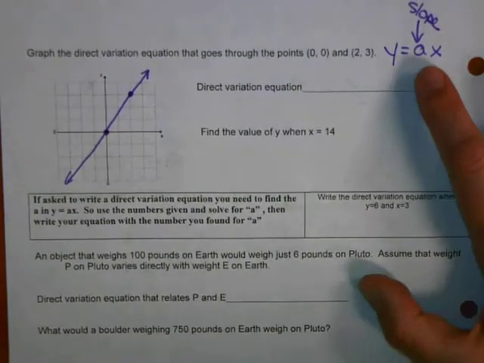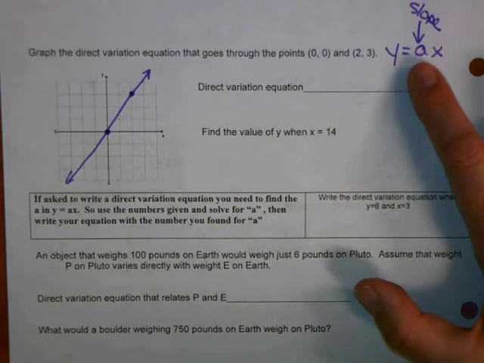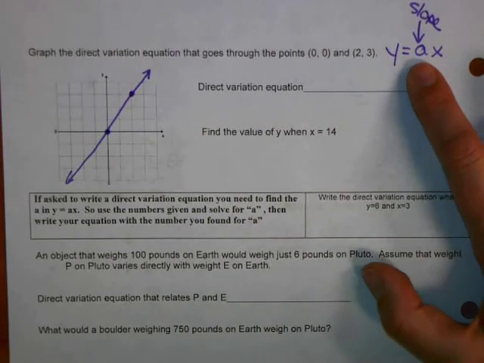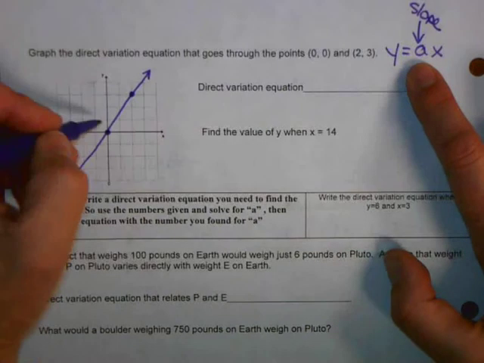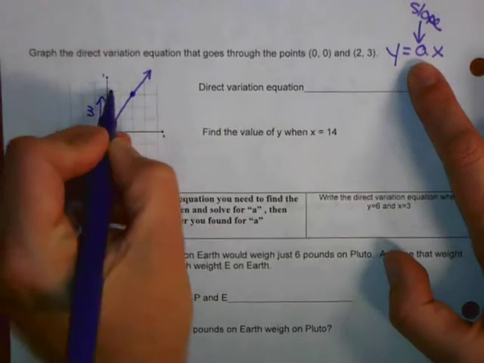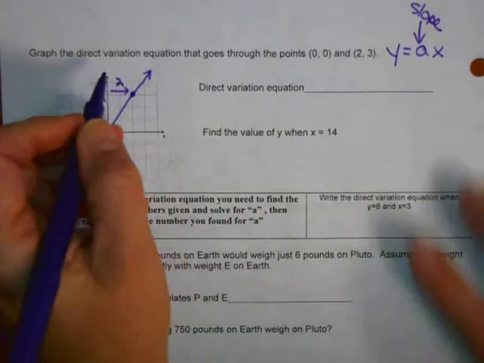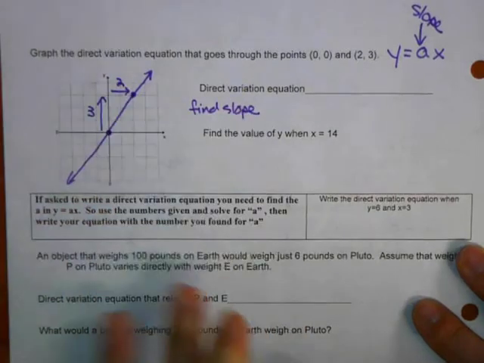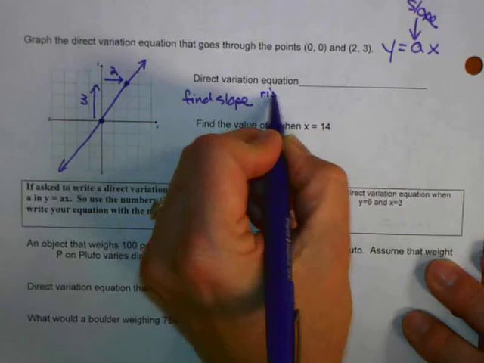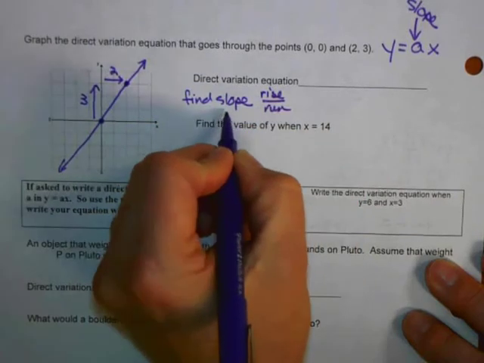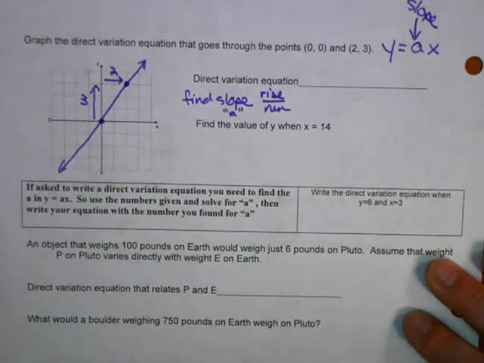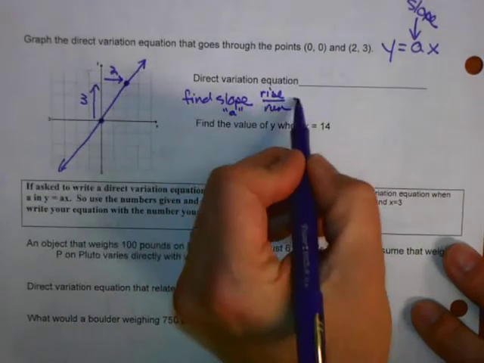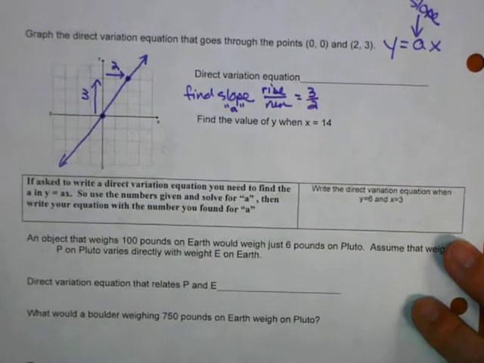To write the equation, what do I need? I need the slope. I need this a in order to write the equation. So I can use the rise of 3 and the run of 2. I need to find the slope. So I can do rise over run. And that is 3 over 2. Correct?